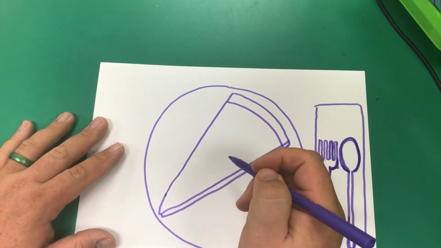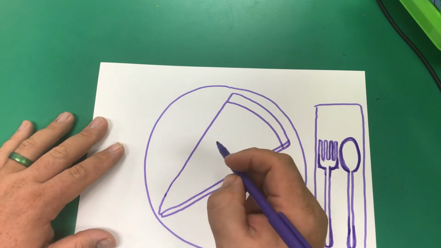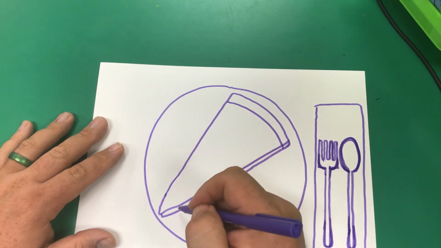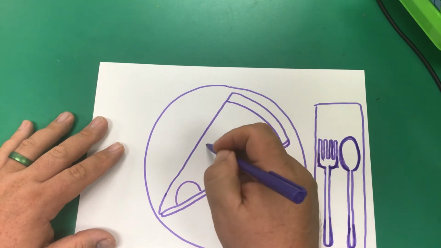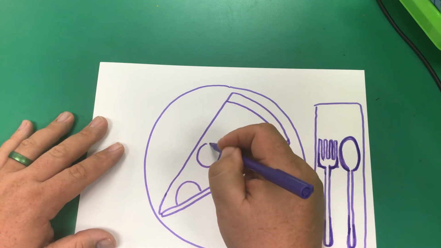What are some shapes that we could put on our pizza to make it look more like a pizza? Did you say circles for pepperonis? Yep. We could put circles for pepperonis.